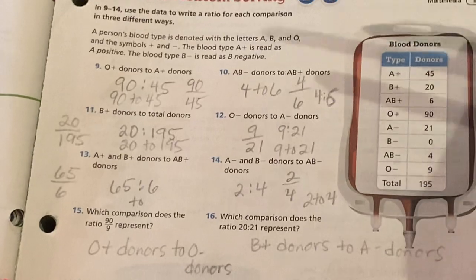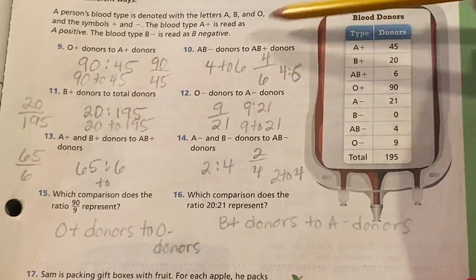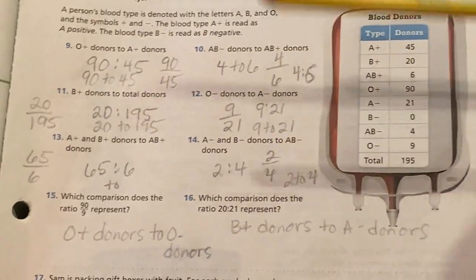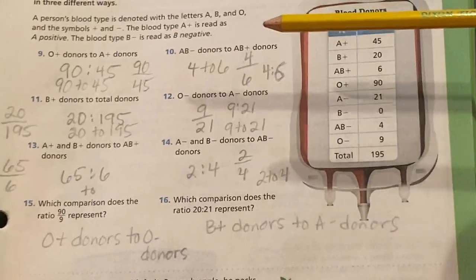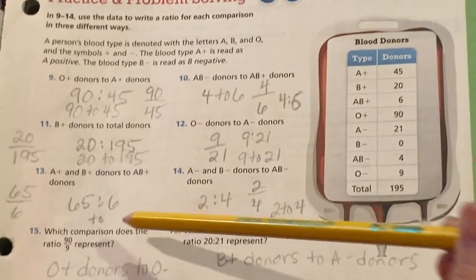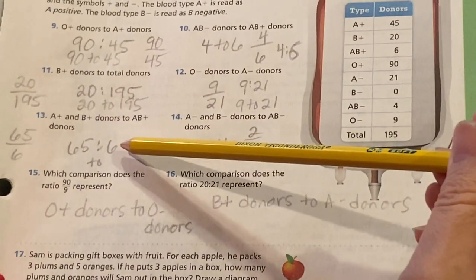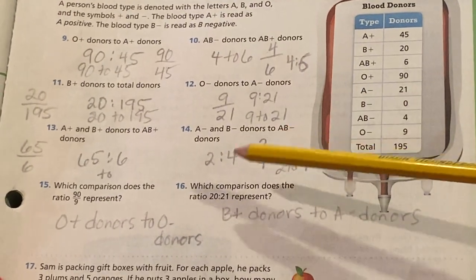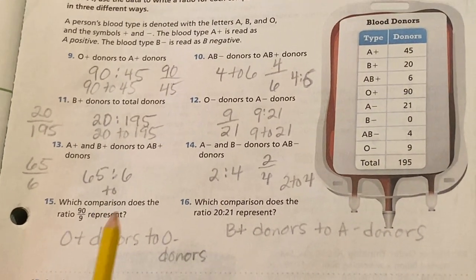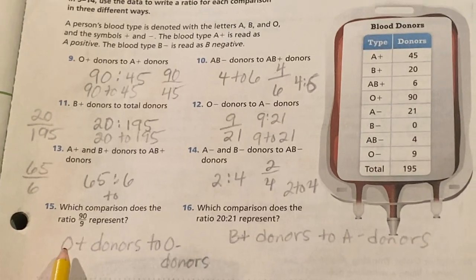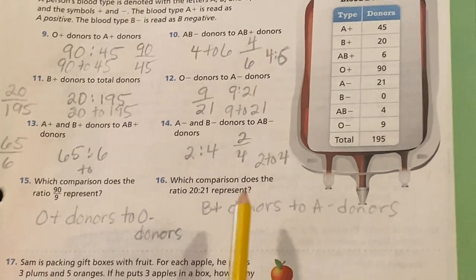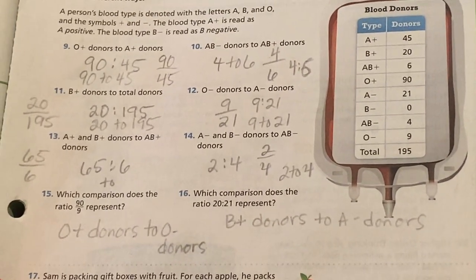And for number 10, it's 4 to 6, all 3 of those ways. For number 11, it's 20 to 195. You can write it all 3 ways. And for number 12, it's 9 to 21, all 3 ways. Number 13 is 65 to 6. And for number 14, it's 2 to 4. Now, for 15 and 16, where they gave you the ratio, for number 15, O positive to O negative donors. For number 16, it was B positive to A negative donors.